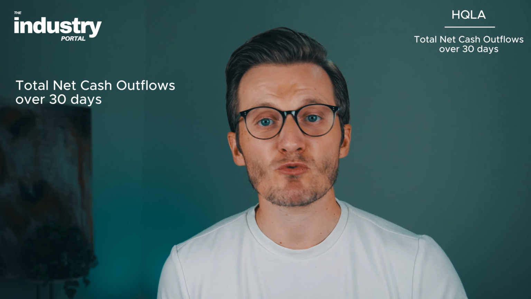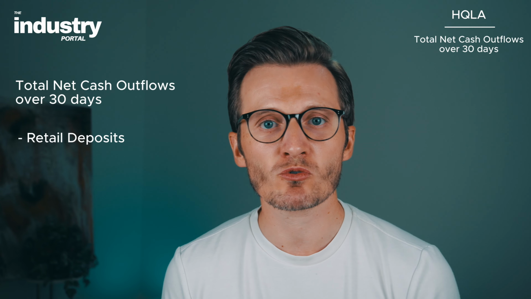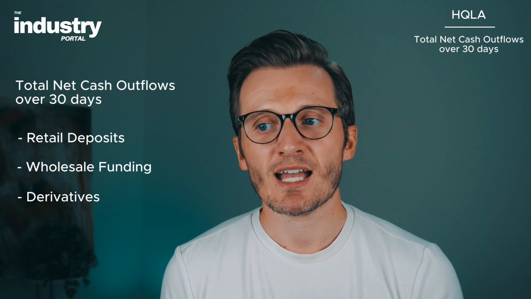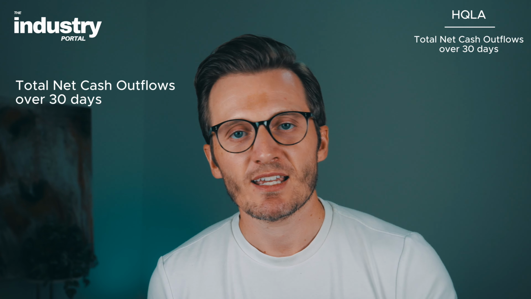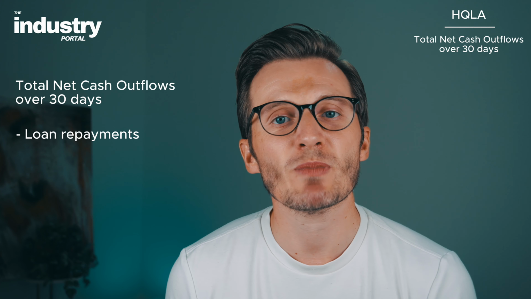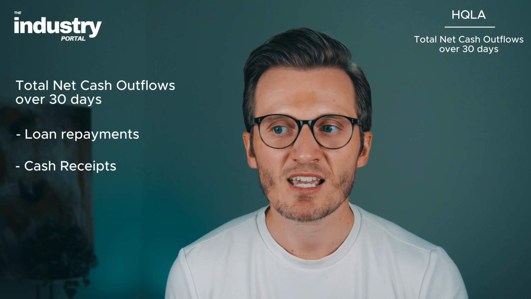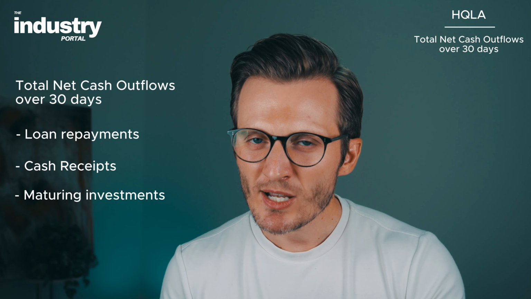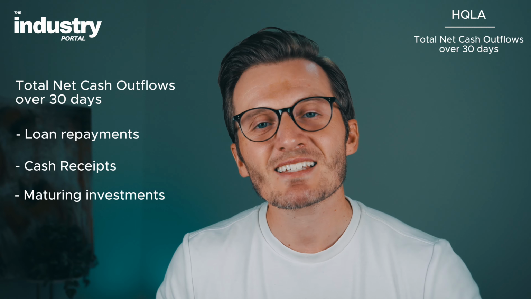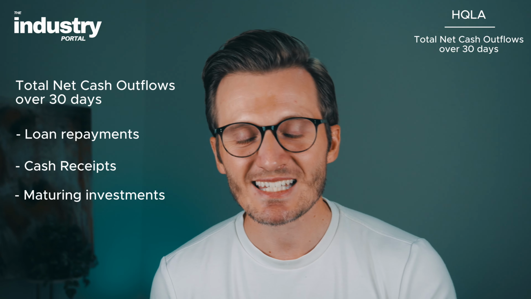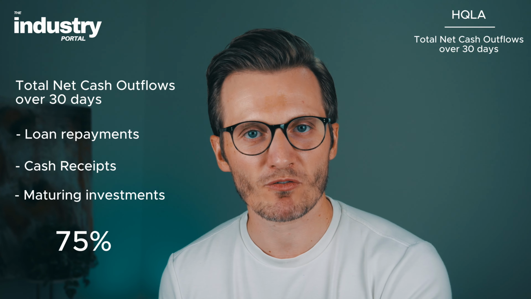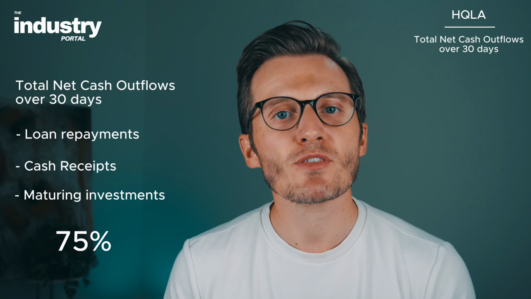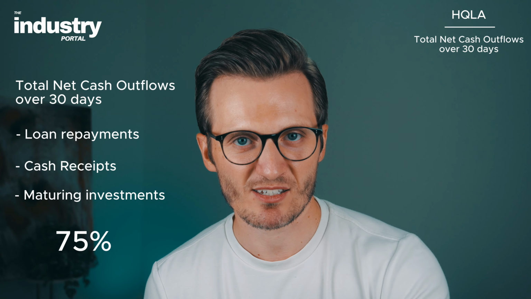So outflows include retail and corporate deposit withdrawals, maturing wholesale funding, derivative collateral requirements, and committed credit facilities. Inflows include scheduled loan repayments, contractual cash receipts, and maturing investments. However, to prevent banks from relying too heavily on inflows, regulators cap the recognition of inflows at 75% of total outflows. So this ensures that banks always hold a buffer rather than depending on uncertain cash receipts.